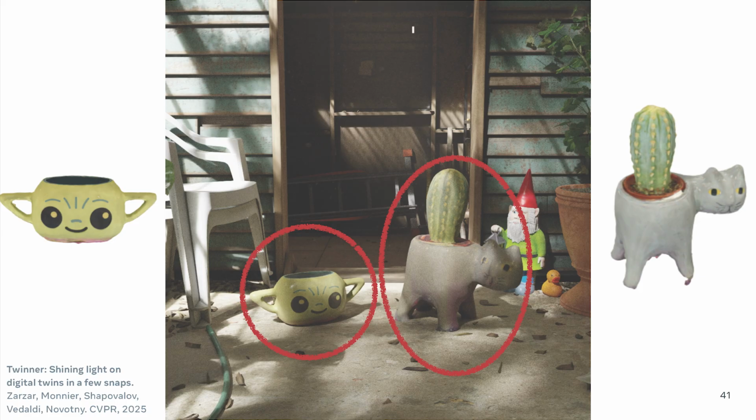But the idea here is we want to reconstruct objects in a way that is not just good for geometry, but is done in such a way that if you put the objects in a different lighting situation, then they blend well, and so they look like they belong to the scene. So this is what I'm going to spend the last 10 minutes of my talk discussing. So feed-forward digital twin creation.